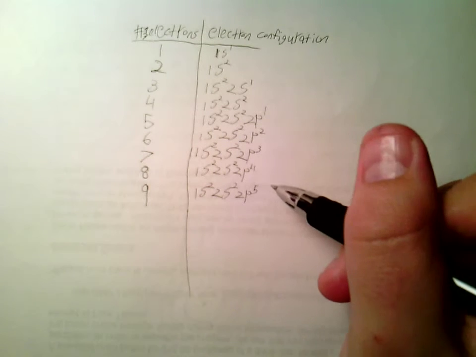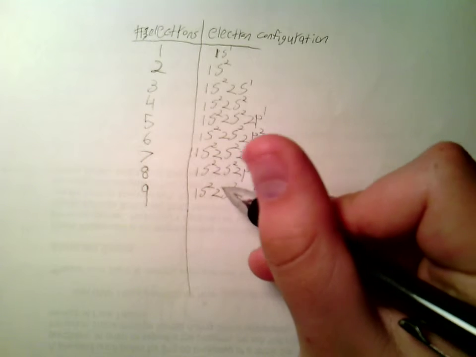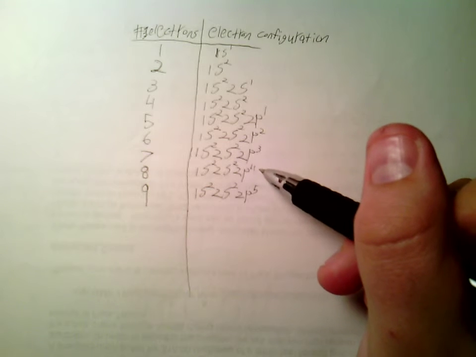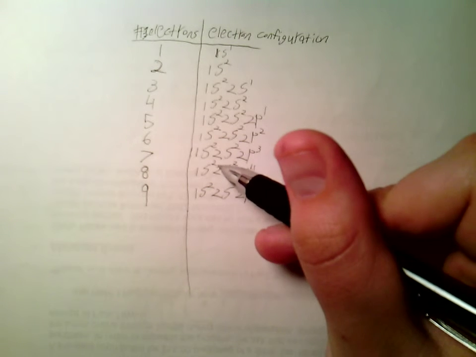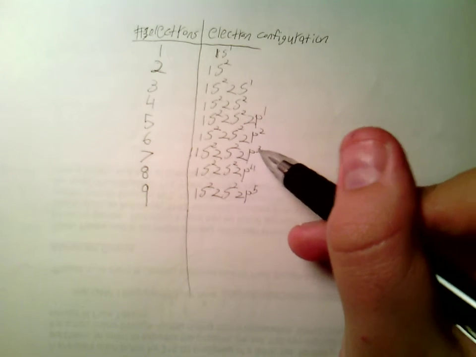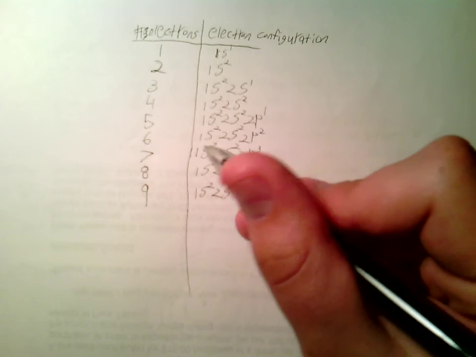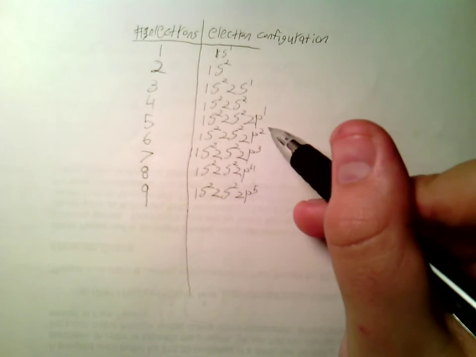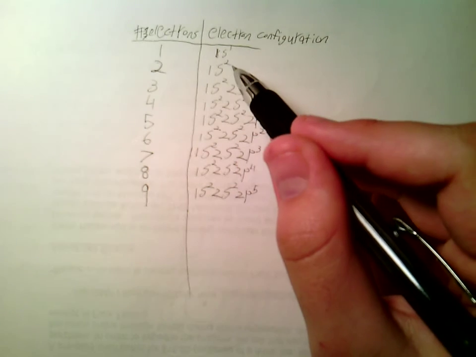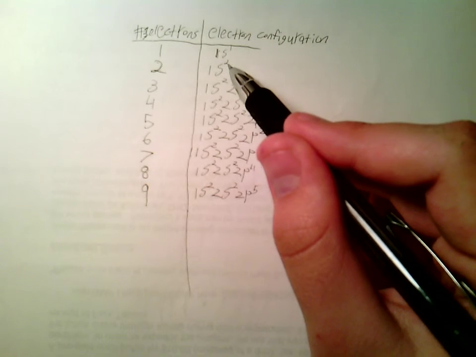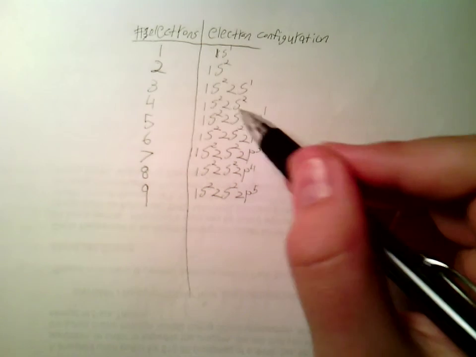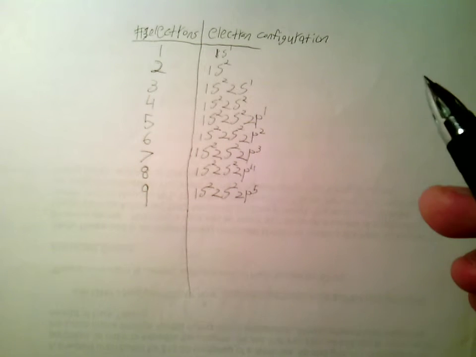Okay, just want to point something out. Notice that this number plus this number plus this number equals this number. And in the 8 electron case, this number plus this number plus this number equals this number. In the 7 case, this number plus this number plus this number equals this number. And in the 6 case, the same thing. In any case, the superscript numbers add up to the number of electrons, and hopefully you see the pattern. So let's keep going.